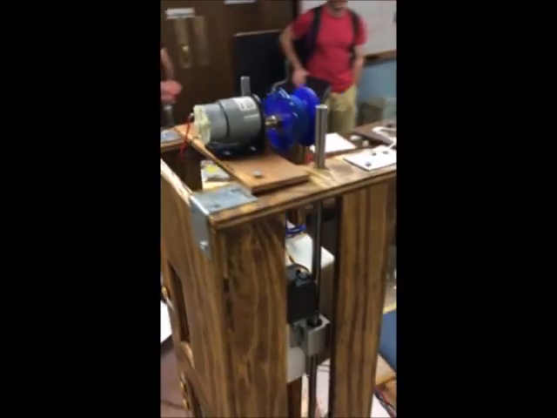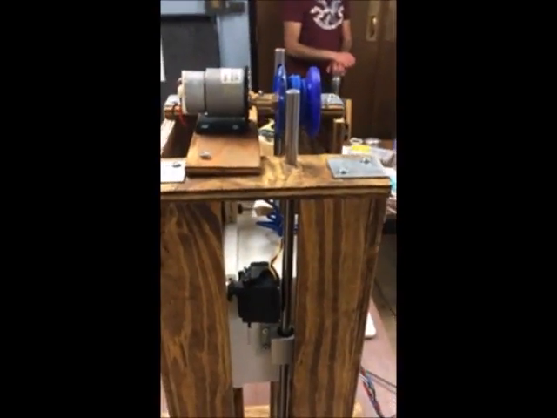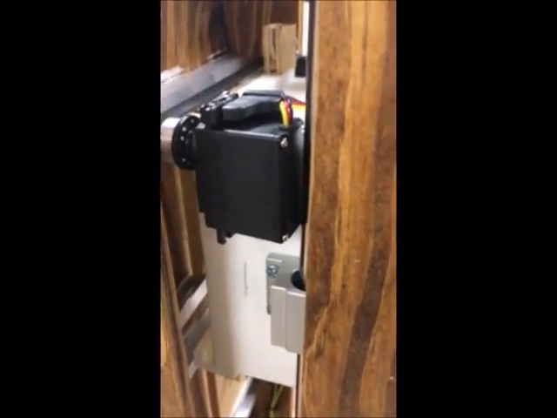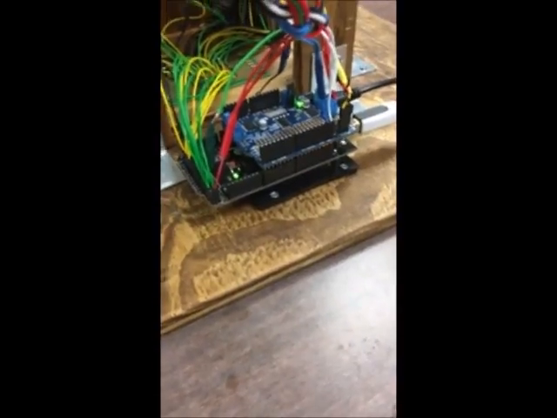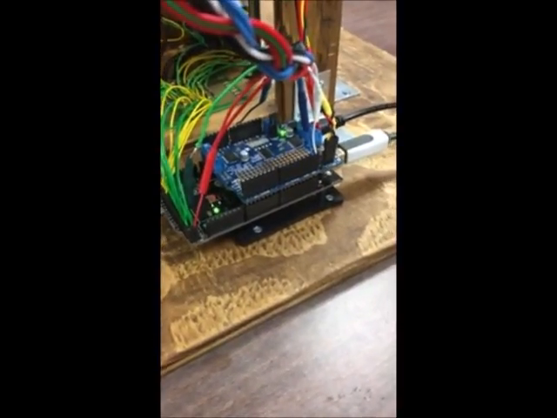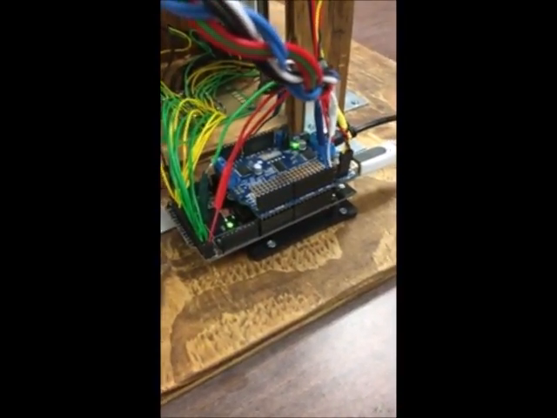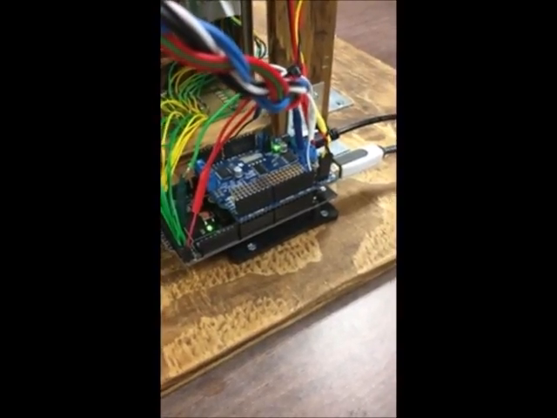We have a DC motor with a pulley mounted to the top, and that's what controls the cart moving up and down. And we have a servo motor attached to a pulley and belt system, which controls the opening and closing of the elevator door. And then here at the back, you can see an Arduino Mega mounted to the base with an Adafruit motor shield attached to it, and that's what's processing all of our inputs and outputs.